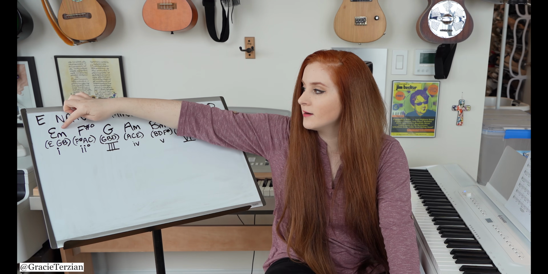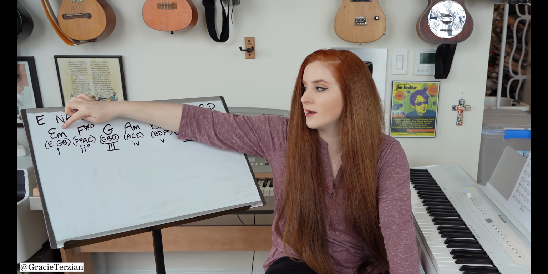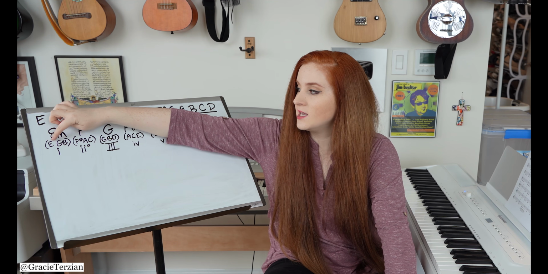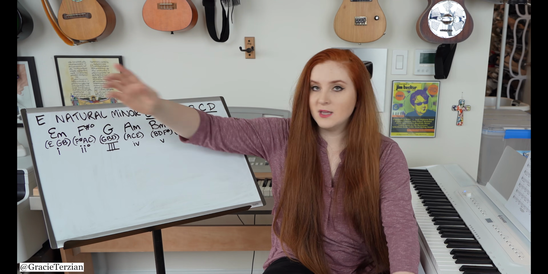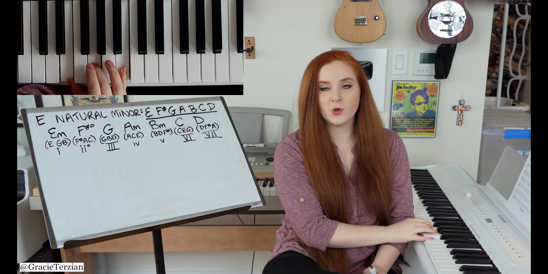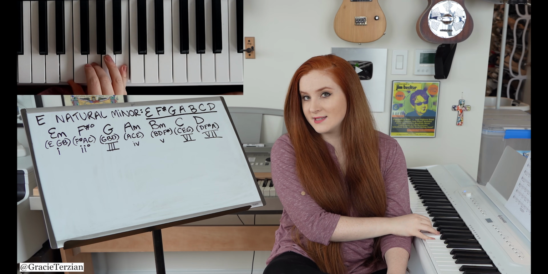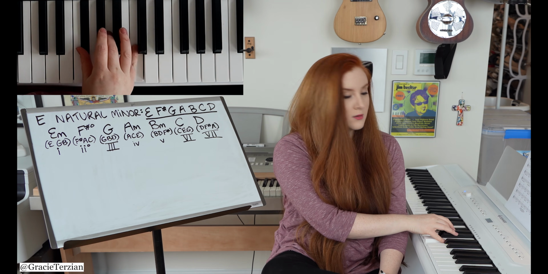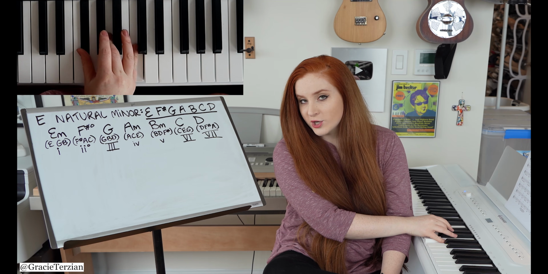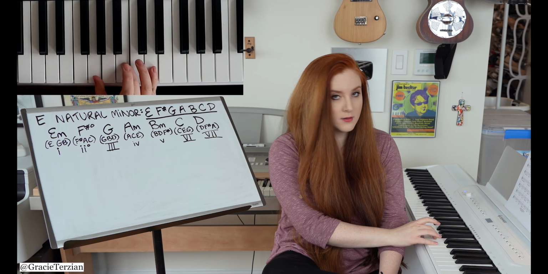We have an E minor, so that's the first chord, that's the 1 chord. And the notes in an E minor chord are E, G, B. So I broke down each chord into the notes that it is, okay? So E minor is E, G, B, okay? And then the next chord is F sharp diminished, which is F sharp, A, and C. Okay, then we have a G major, which is G, B, and D.